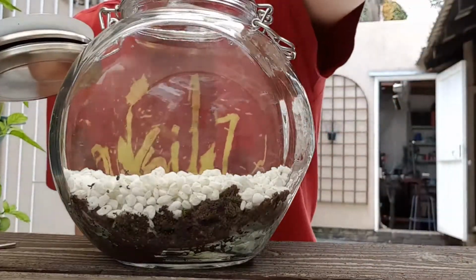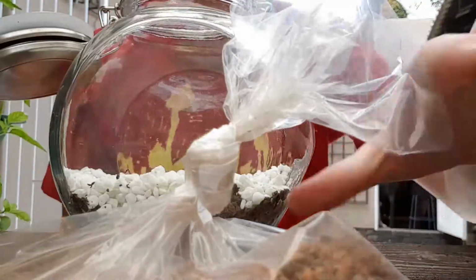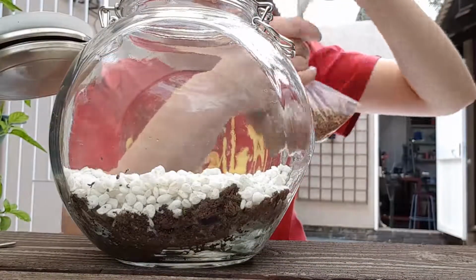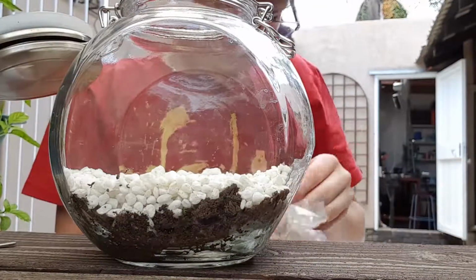Next on the agenda is smaller rocks. And time to battle with packaging again. Yay!